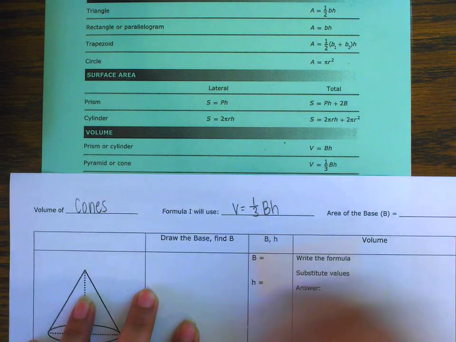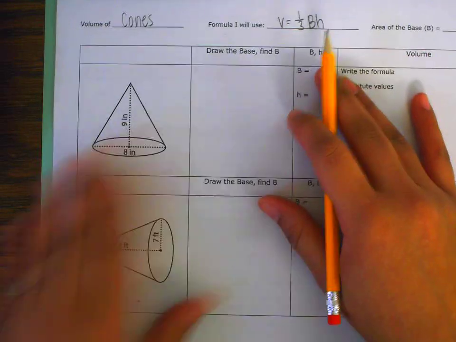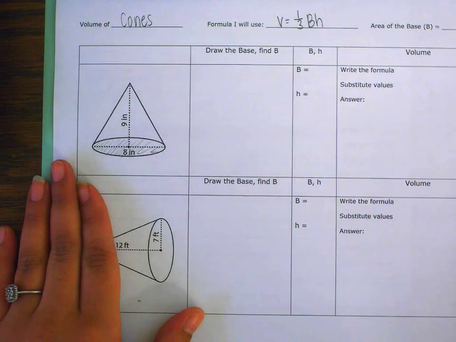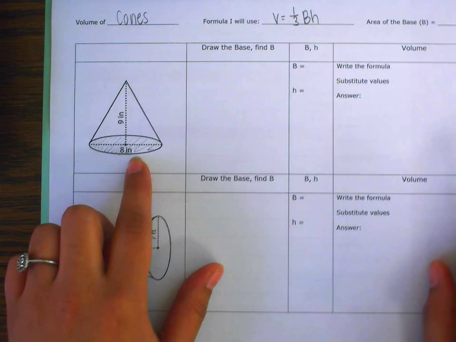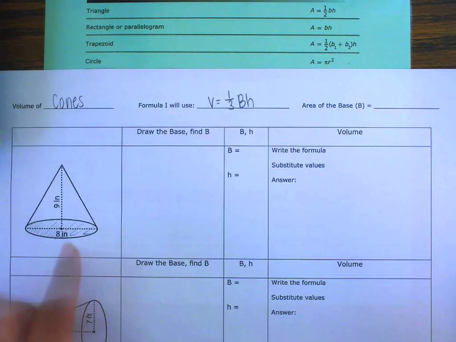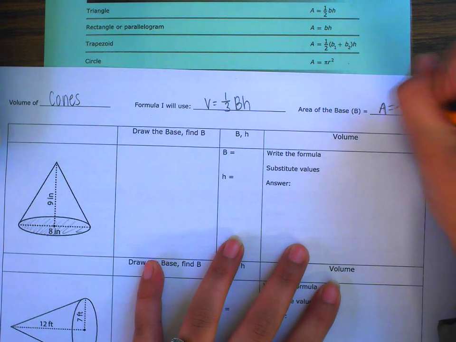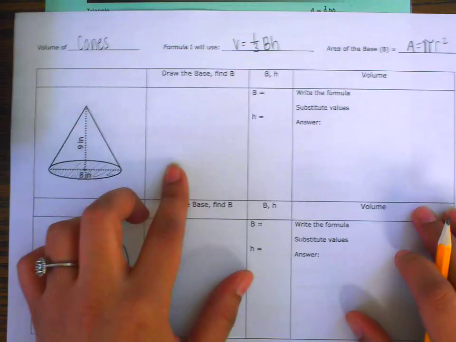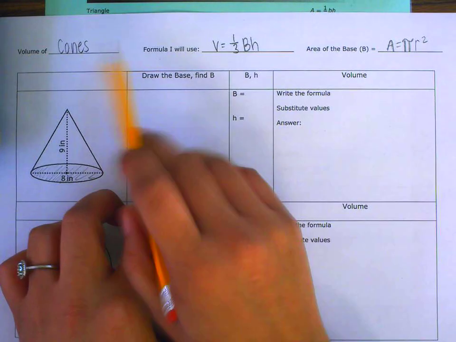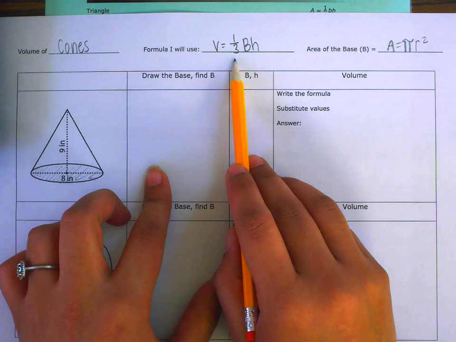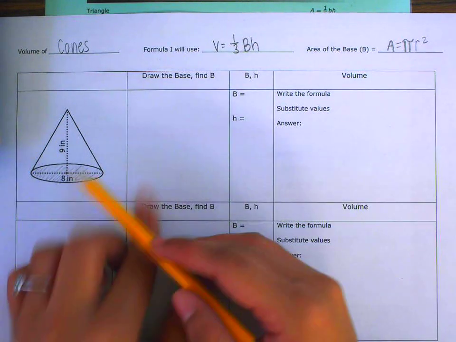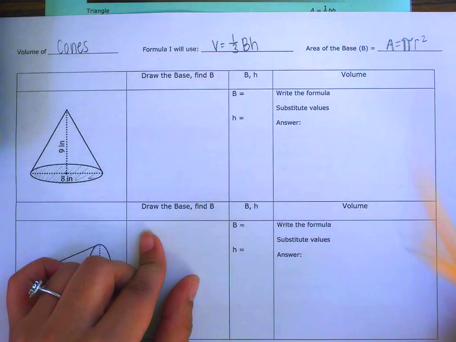And as you know, this is the area of the base. So the area of the base would have to be finding this bottom piece. And the bottom piece is a circle, so we need to find the area of a circle. And area is equal to pi radius squared. So now that we have our shape, we have the volume formula, and we also have the area of the base formula. Again, our base is a circle. We're ready to move on to finding the area of that base.